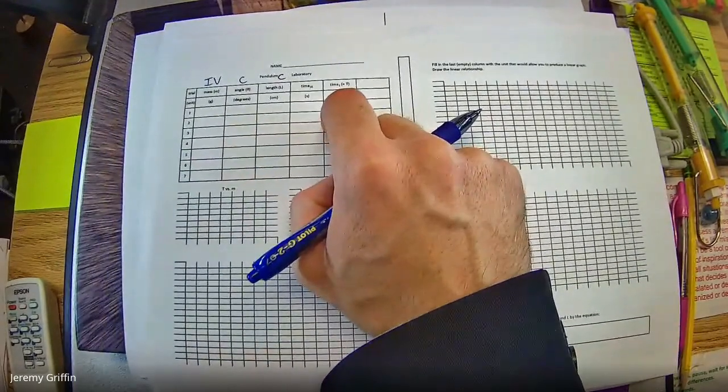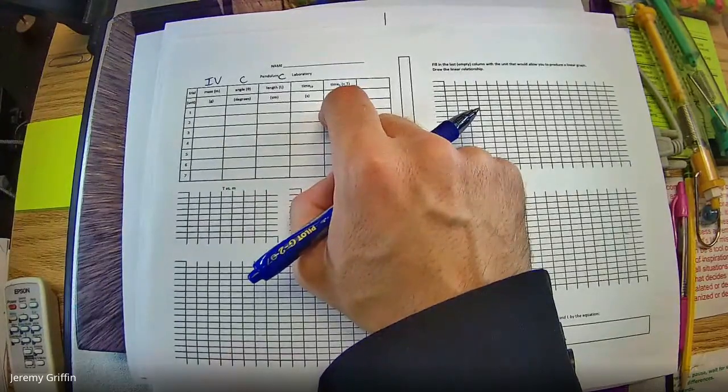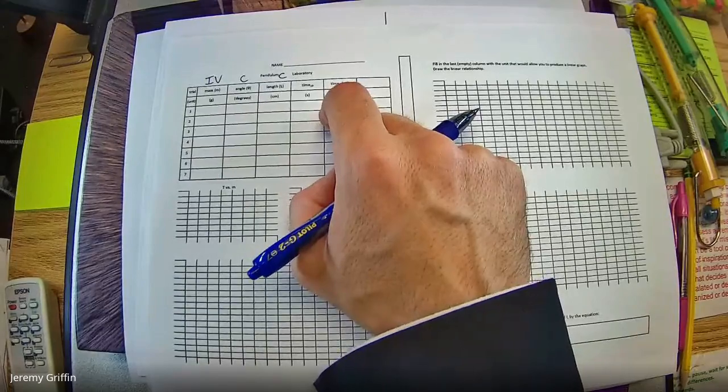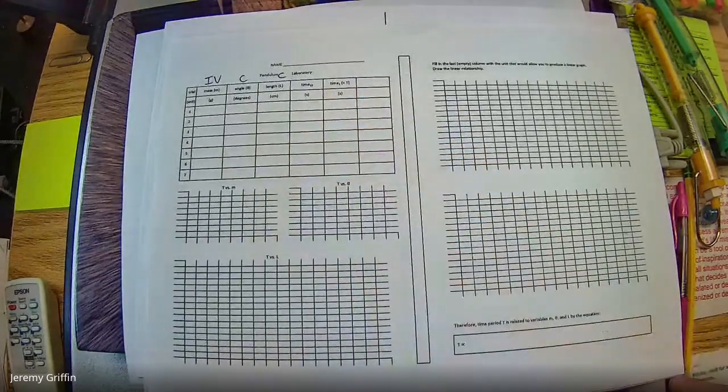Oh, speaking of time, who wants stopwatch duties? Who wants to run the stopwatch today? Volunteer for stopwatch. Morgan. All right, thank you.